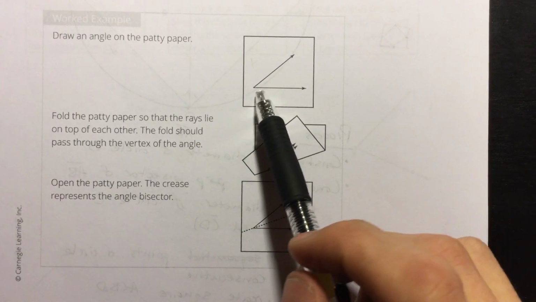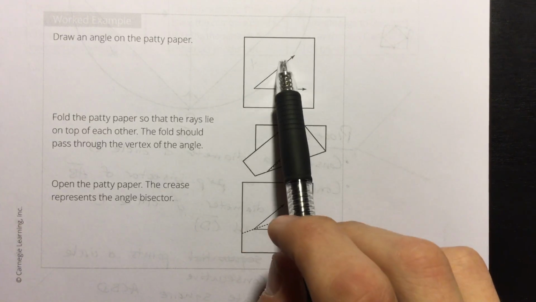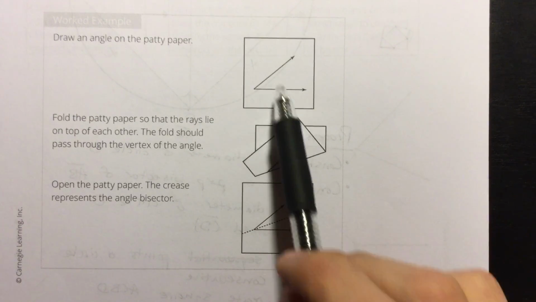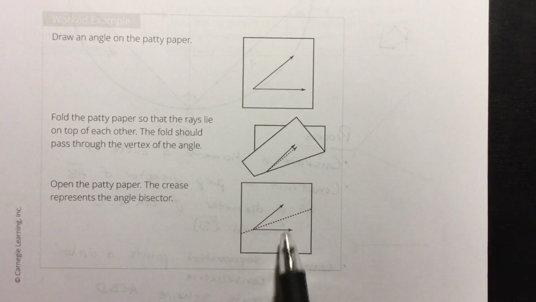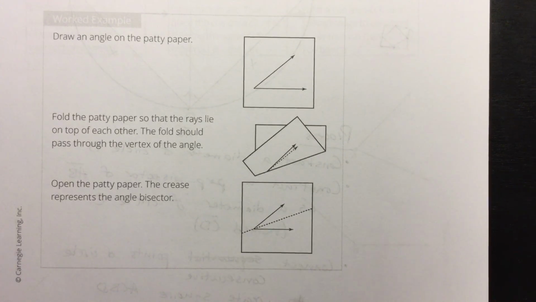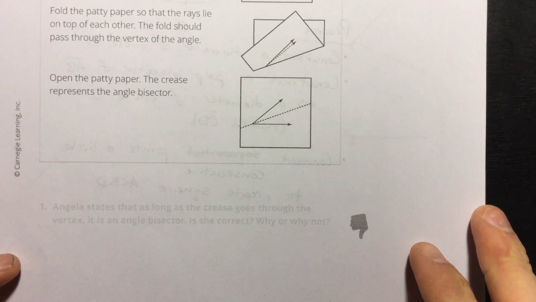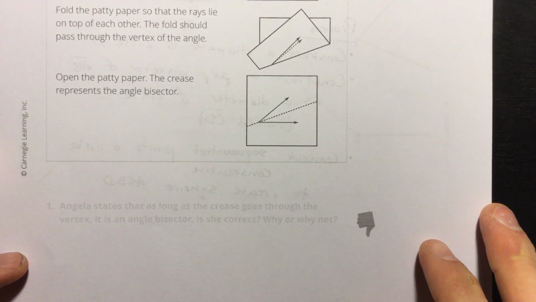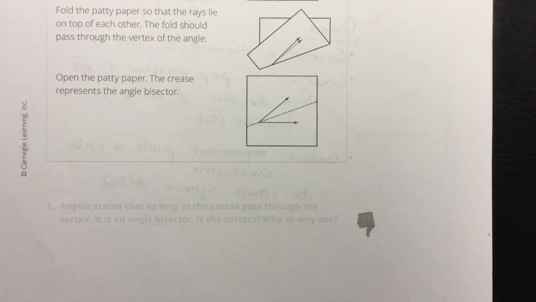So you have your angle here, you fold it in half so that this ray is on top of this ray, and the crease is through the angle bisector. That's you folding it, and then you unfold it, and that crease is the angle bisector itself. So then we have this little thing right here. It says, Angela states that as long as the crease goes through the vertex, it is an angle bisector. Is she correct? Why or why not?